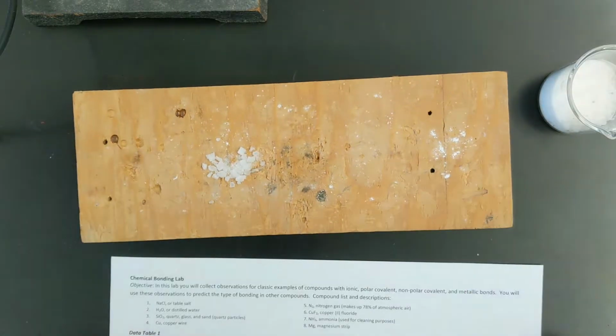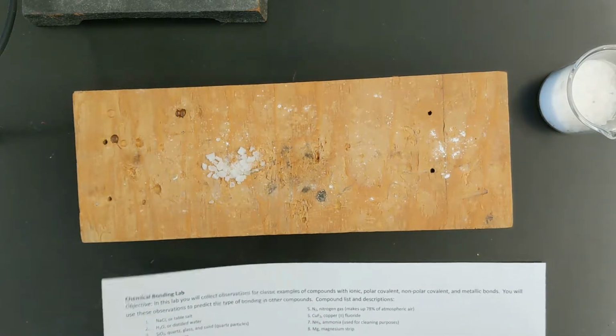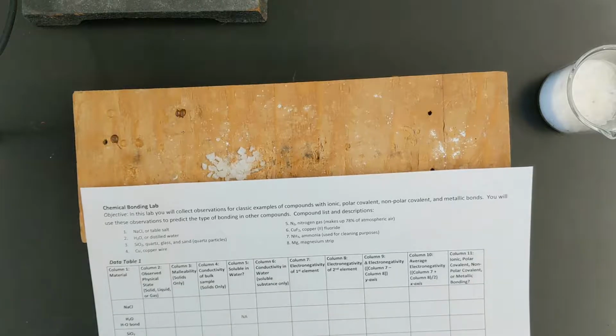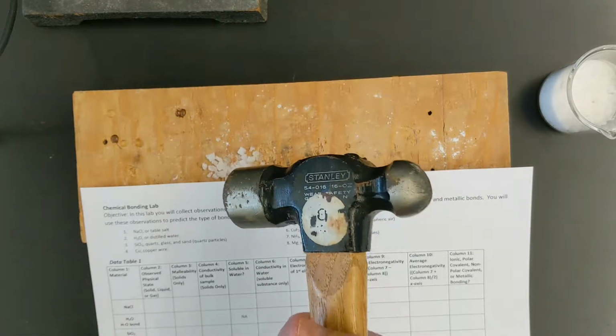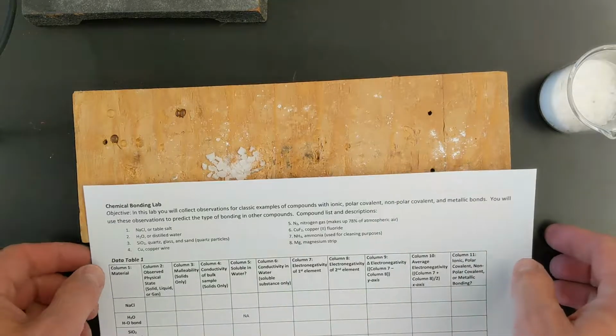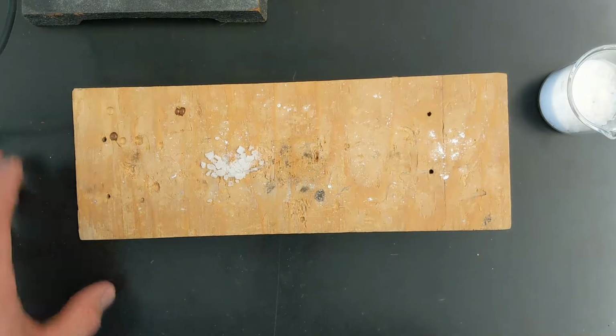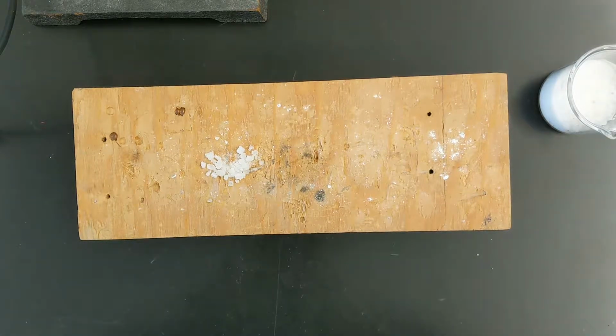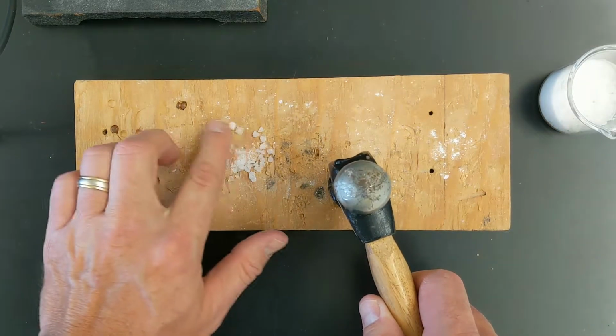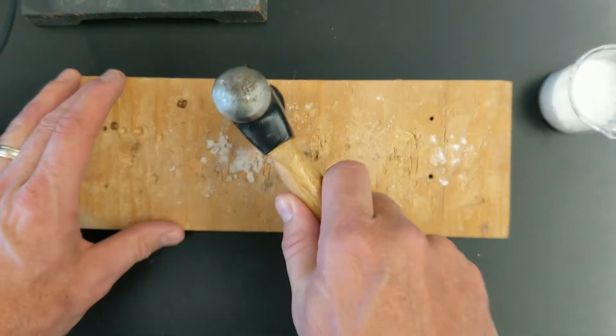The next test that we want to do is malleability. If you think of malleability like a mallet or a hammer, we're actually going to use a hammer to test this. You don't necessarily need a hammer, but it's helpful for some substances. What we want to do with this is tap on it. So I'm going to take just a small chunk here, and I'm going to tap on it.